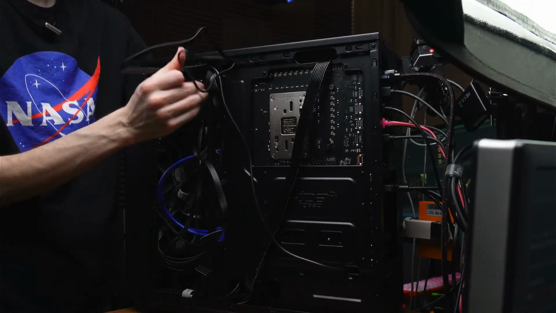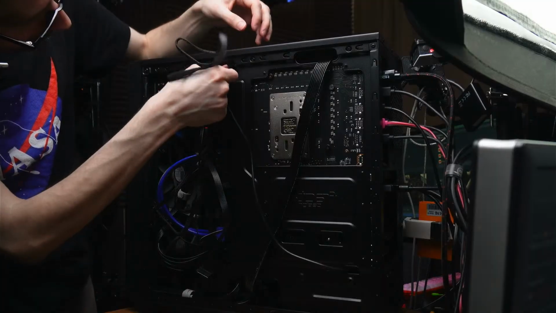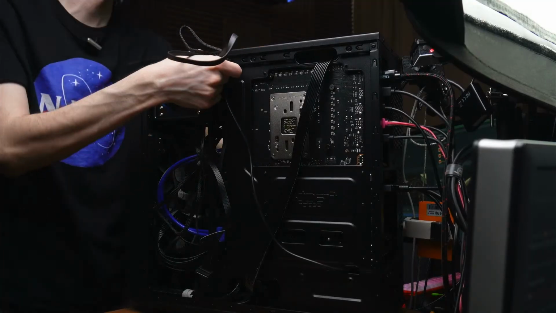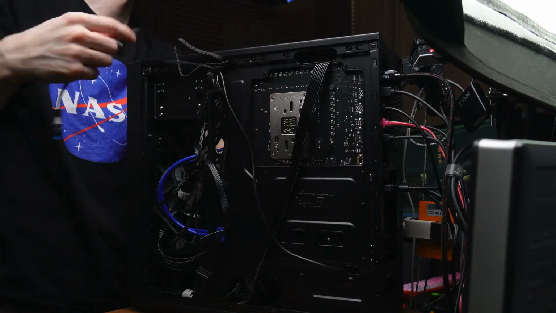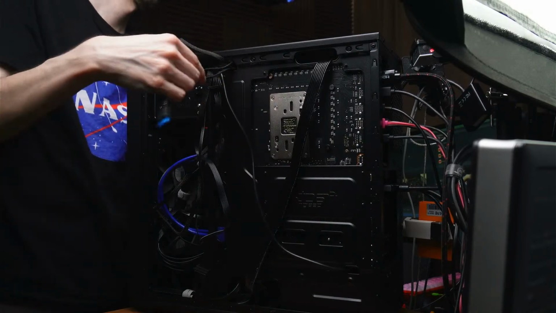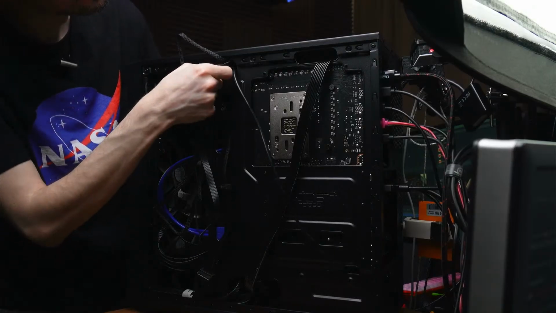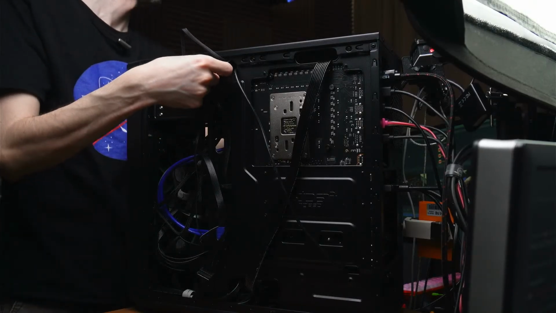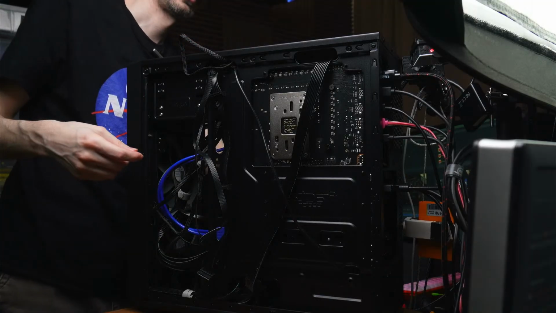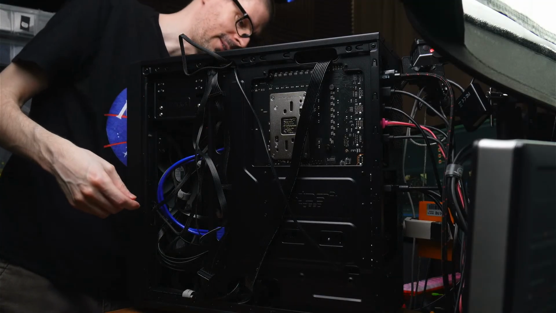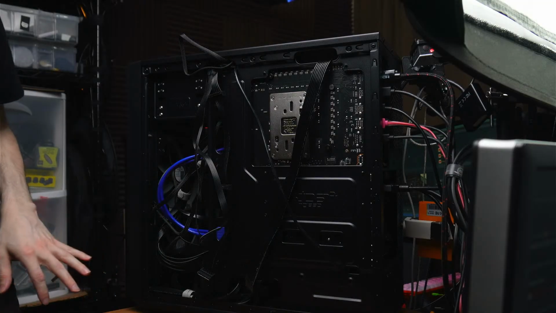It's kind of caught on some stuff. There we go. Nice. So that should give us a little more length. Now we can switch back to the other setup.